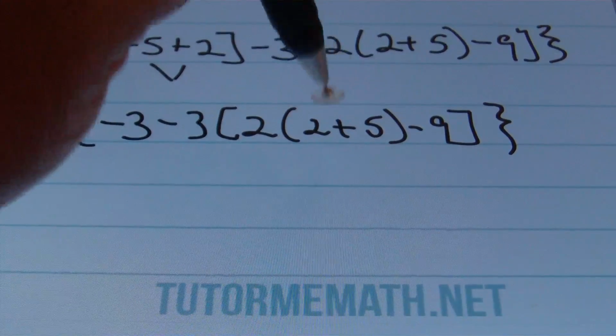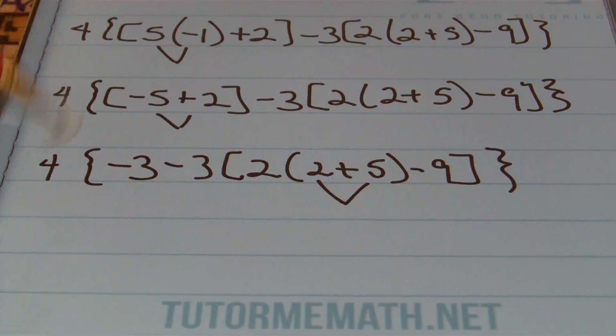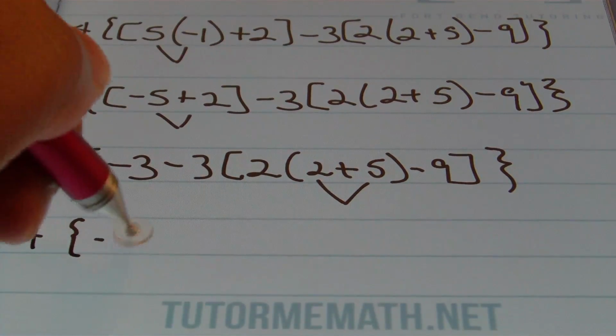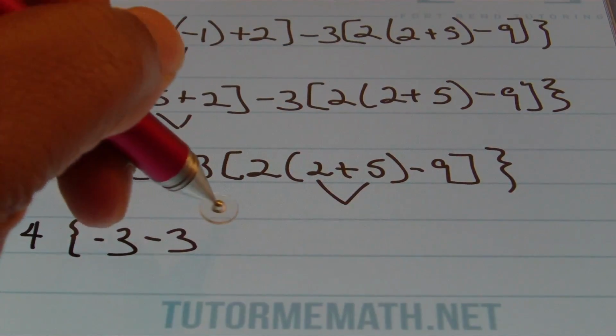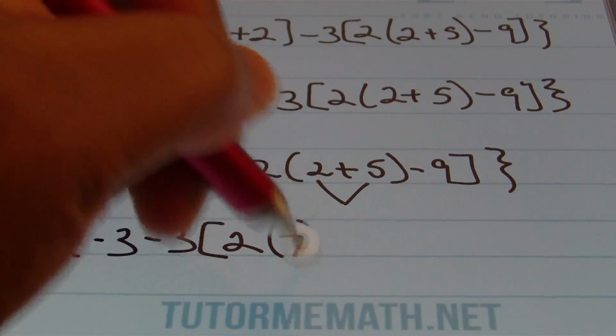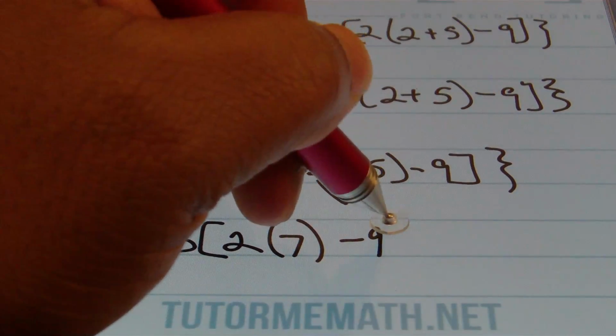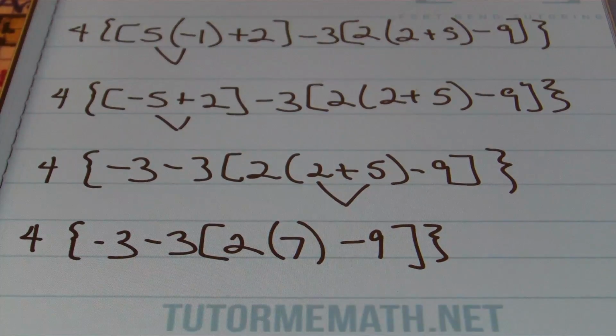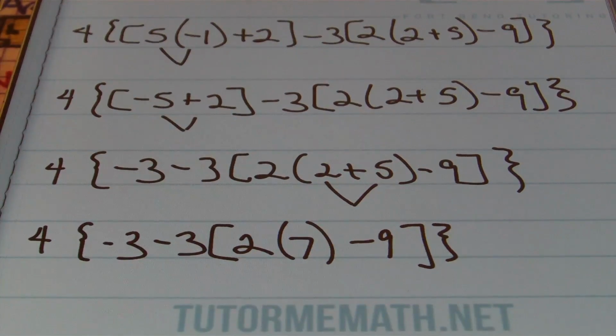So my next step is going to be to tackle the 2 plus 5 in here. So we'll be bringing down the 4, brace, negative 3 minus 3, bracket, 2 times 2 plus 5 is still 7, minus 9, close bracket, and close brace. All right, and we'll go ahead and take this to the next page.